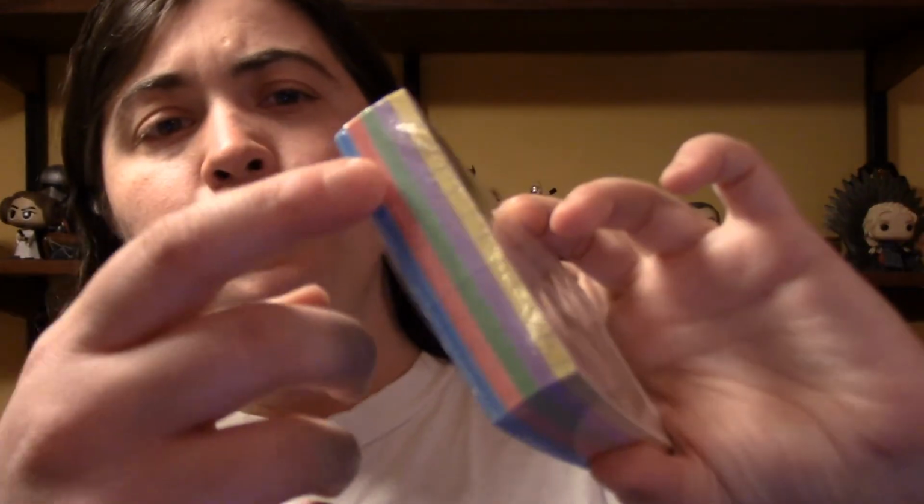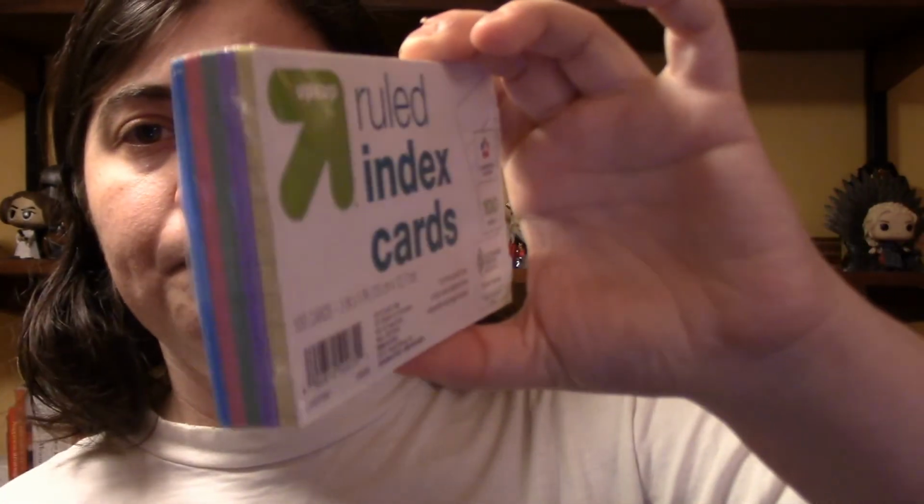Okay, so these are index cards. They're different colors: blue, red, green, purple, yellow. So I do the index card thing. Then I take these Sharpies, right? So what I would do is I'll do like 10 blue cards, 10 red cards, and 10 green cards. And basically each color represents the first act, the second act, and the third act of the movie.